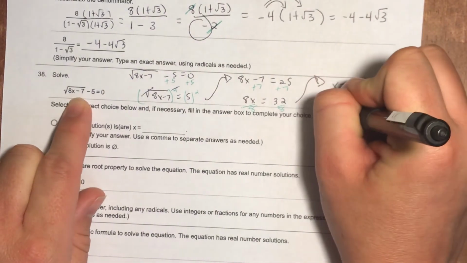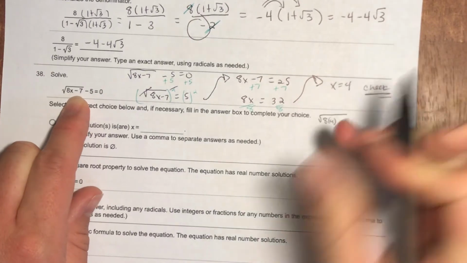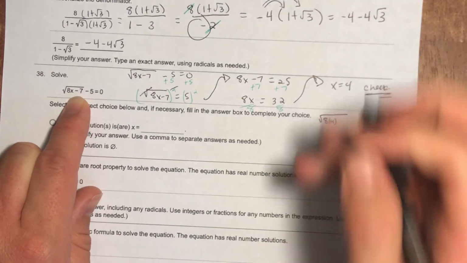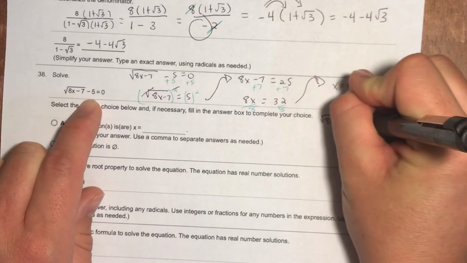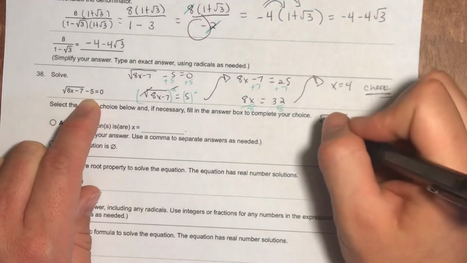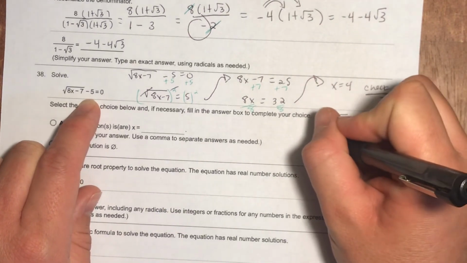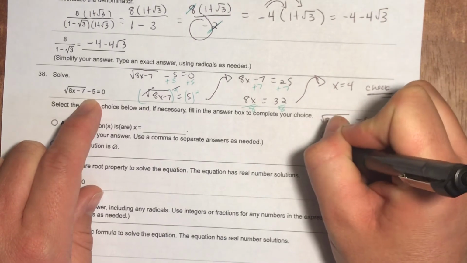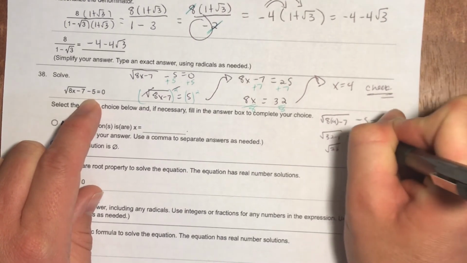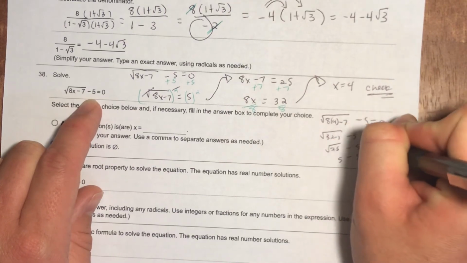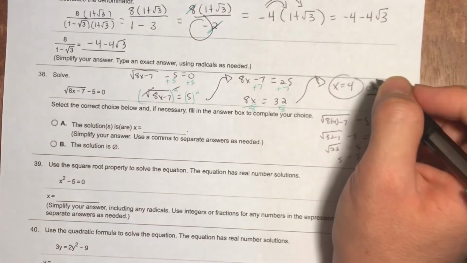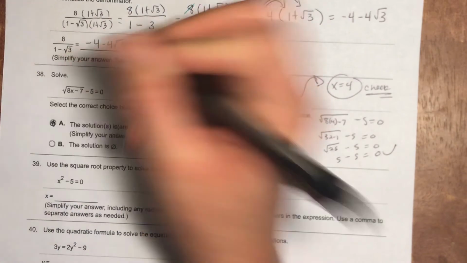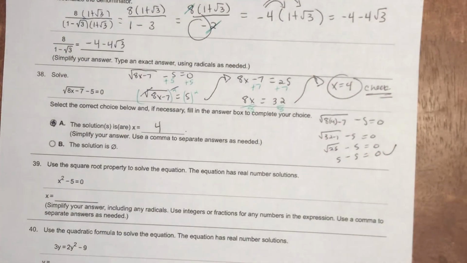So we take the original, 8 times 4, because that's our proposed solution, minus 7 minus 5 is equal to 0. So we have the square root of 32 minus 7 minus 5 is equal to 0. Square root of 25 minus 5 is equal to 0. 5 minus 5 is equal to 0. Checks. So the solution is x is equal to 4.